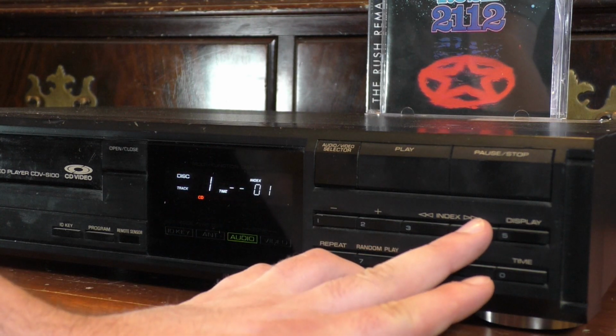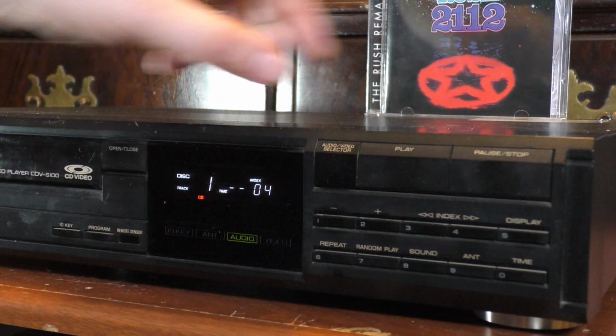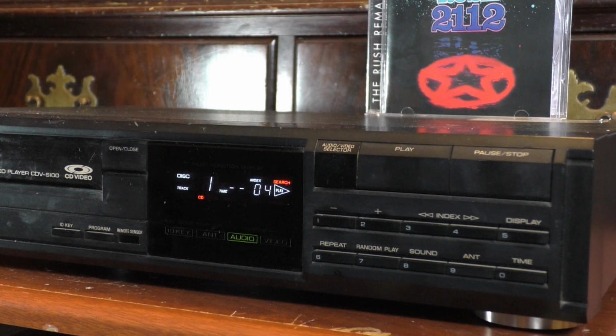I never see this on CD players unless it's a really high-end model, so this tells me they paired a quality CD player with the video portions that they were trying to add in. If you do want to know more about this player, I'll be making a separate video dedicated specifically to it because it's honestly kind of grown on me.